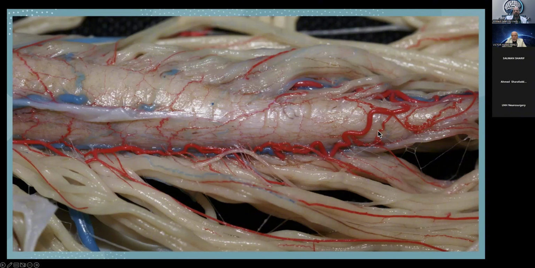And in the conus medullaris, these arteries have the main anastomosis. So here we have this rich anastomosis and these vessels that are coming from this. And look at this anastomosis between these two main arteries.